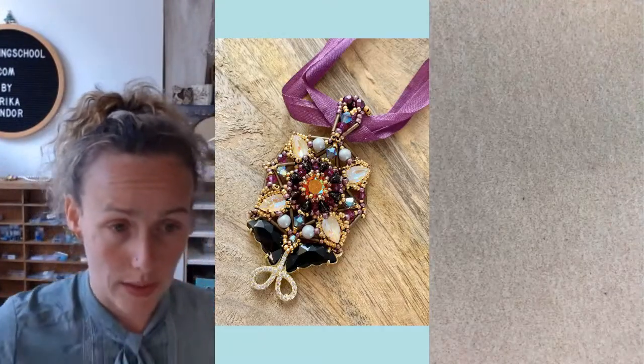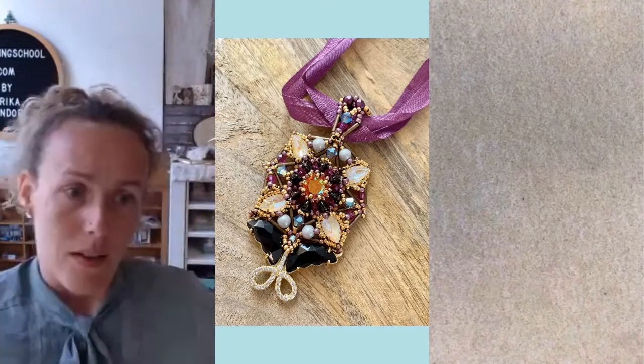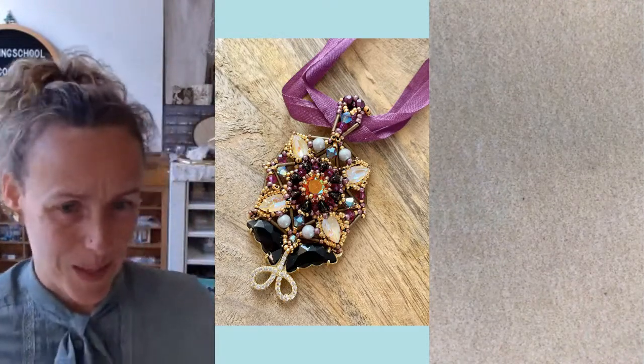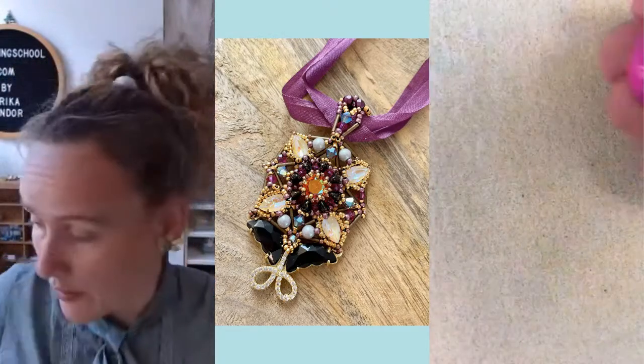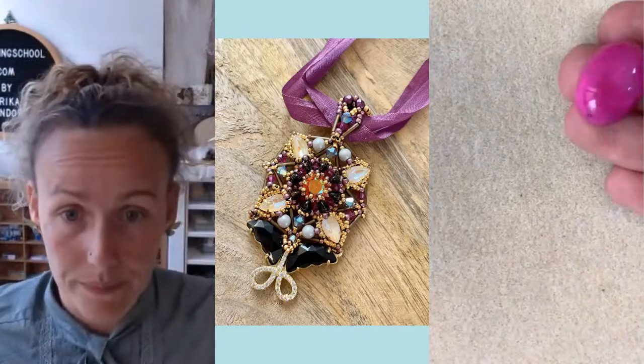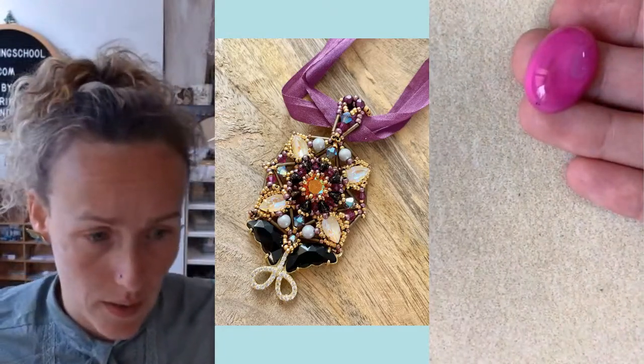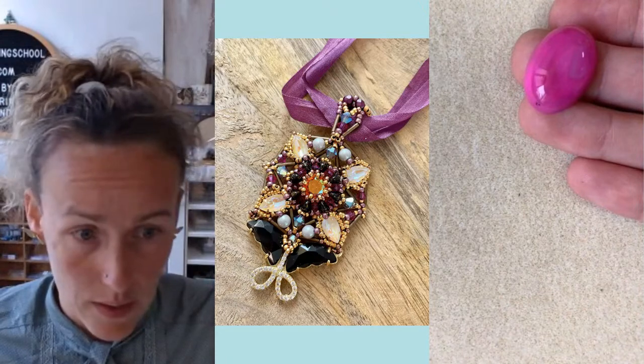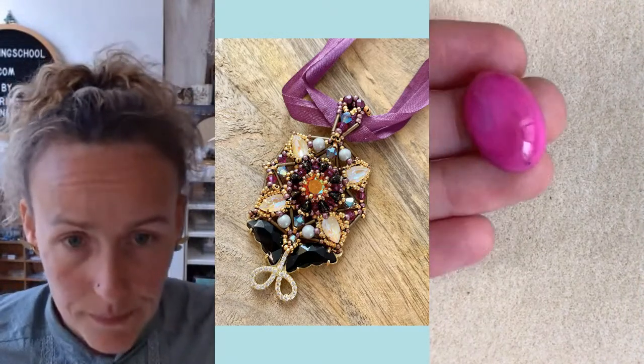A cabochon for classic jewelry makers can be of different shapes and sizes, and I will actually show a few to you that I found in my sadly hidden bead embroidery stash. So this is, for example, an earring.